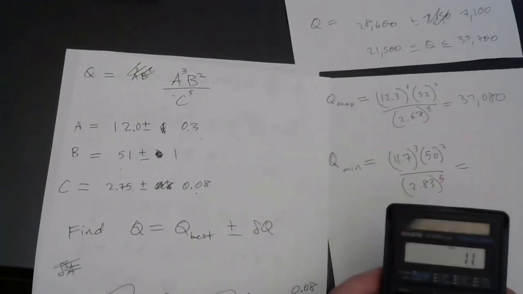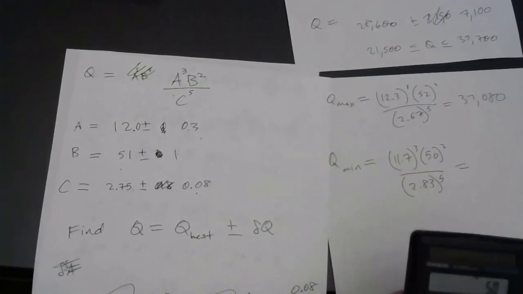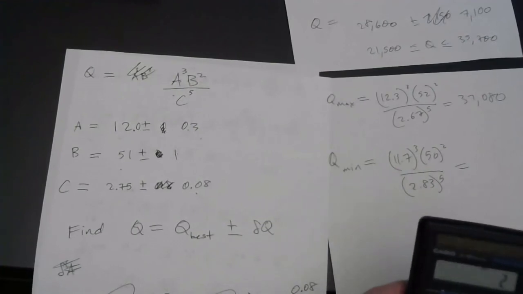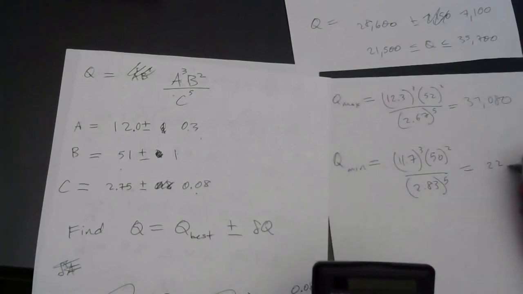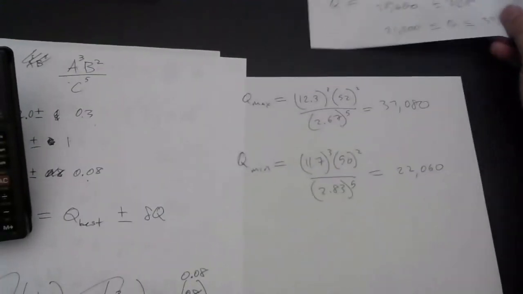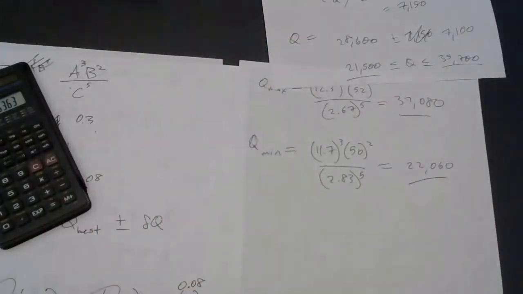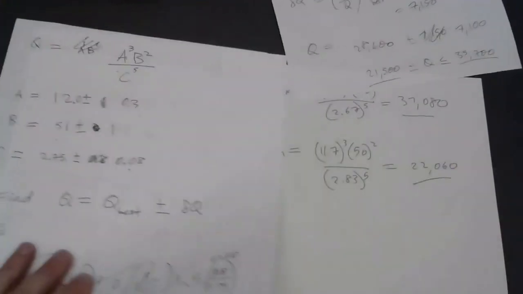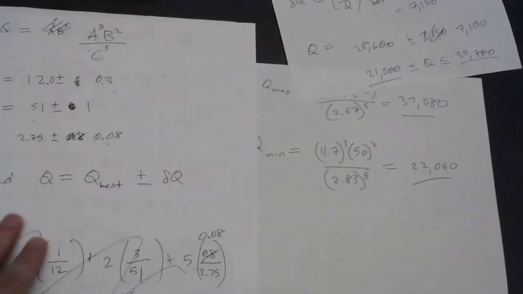So 11.7 cubed times 50 squared divided by 2.83 to the 5th power. And that comes out to be 20,000, basically 60. Oops. Excuse me, 22,000. Okay. So two different methods for approximating the range of likely values of Q based on our estimates for the uncertainties in the 3 measurements that determine Q.